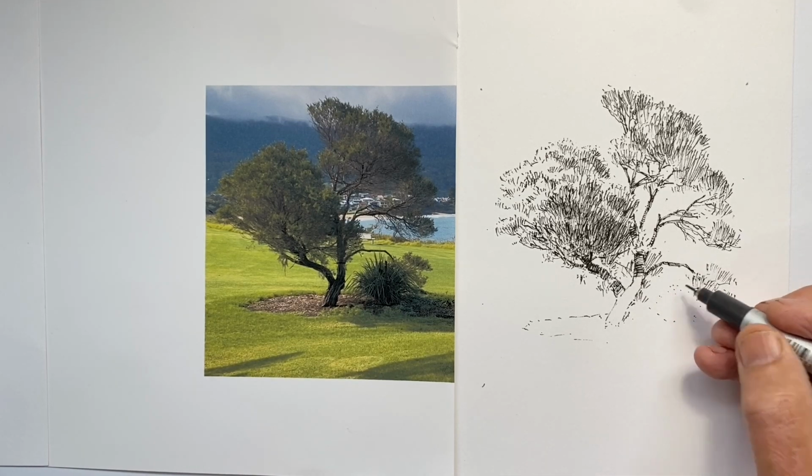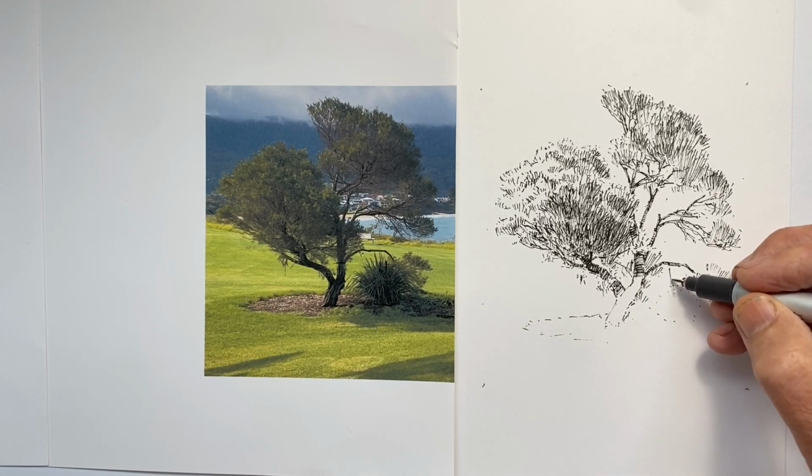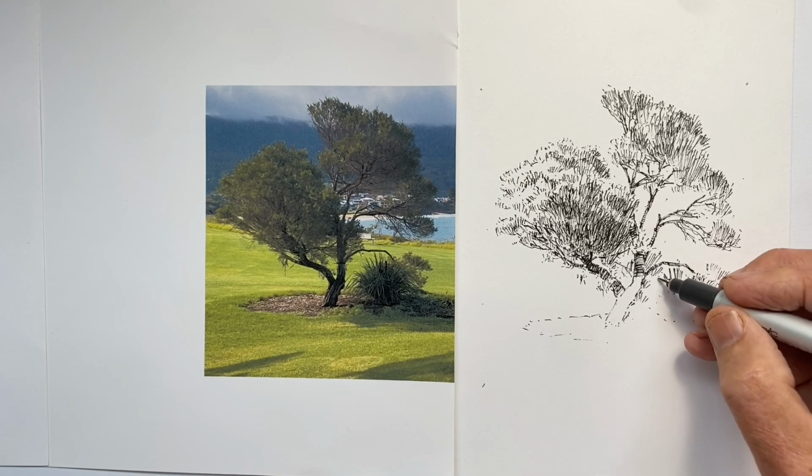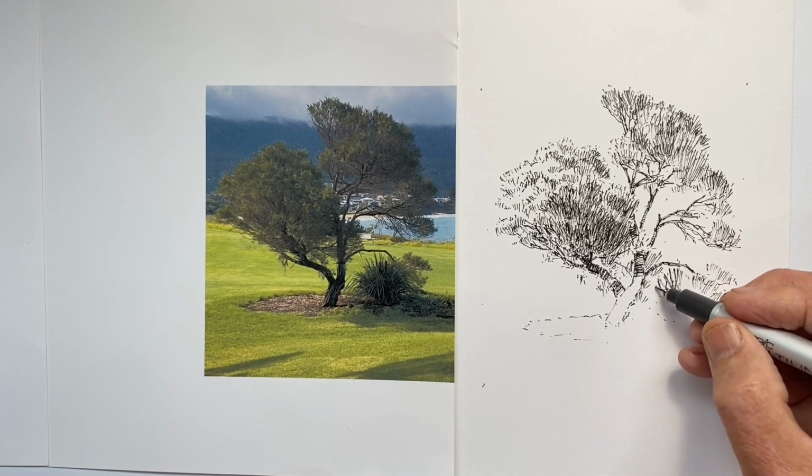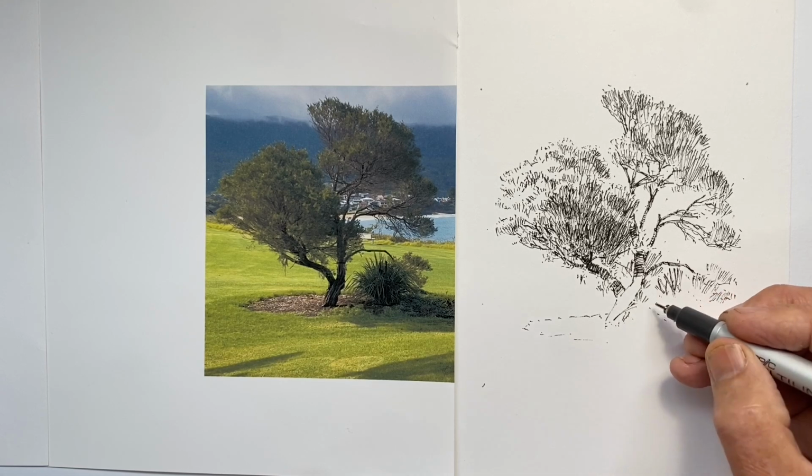Now, we have another interesting plant feature in this scene, and that's this clumping plant that's underneath our small shrubby tree on the right-hand side. And this is the sort of plant that often causes problems.